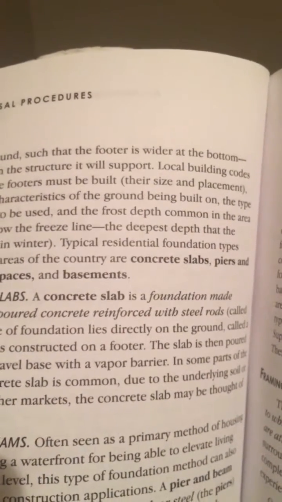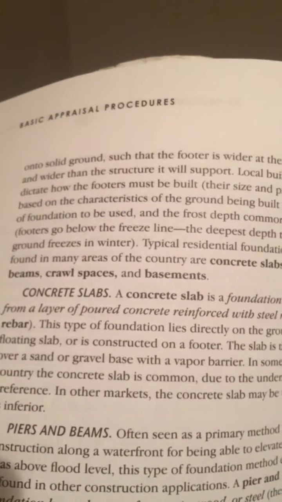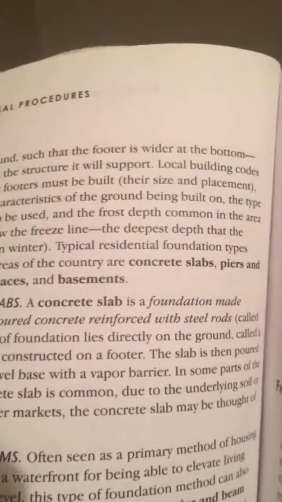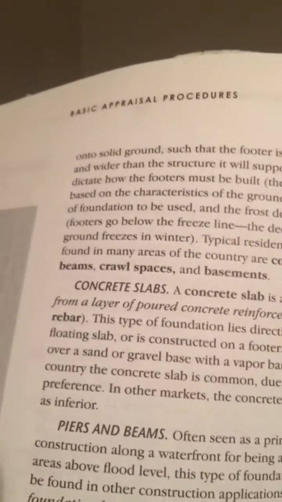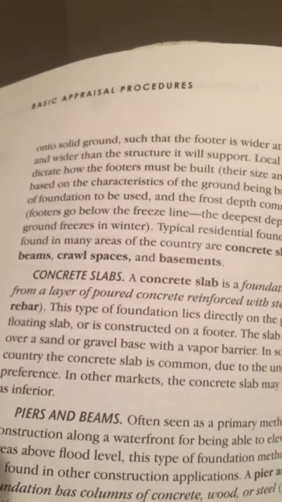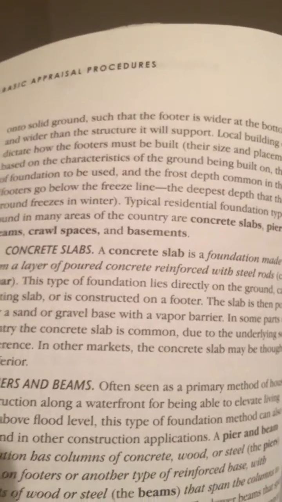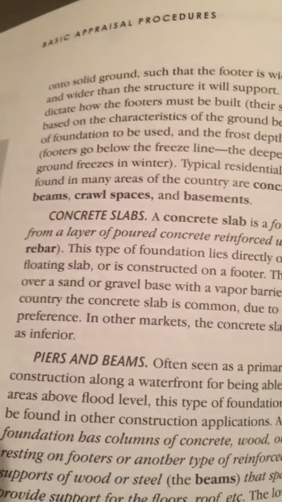Typical residential foundation types found in many areas of the country are concrete slabs, piers and beams, crawl spaces, and basements. Concrete slabs.